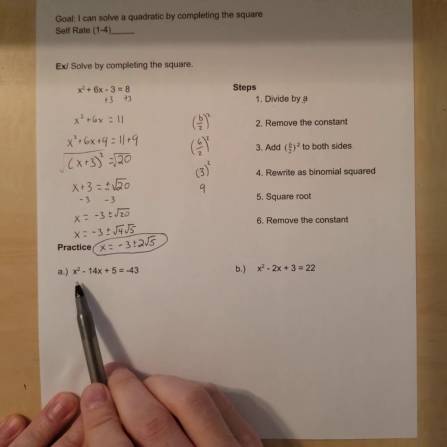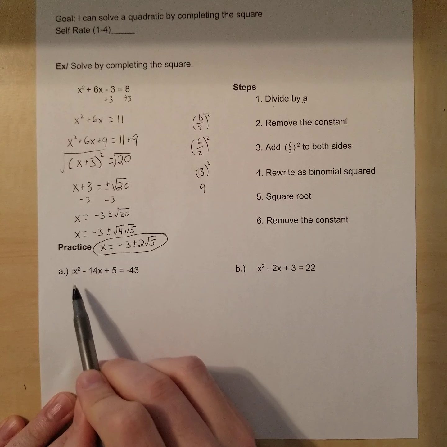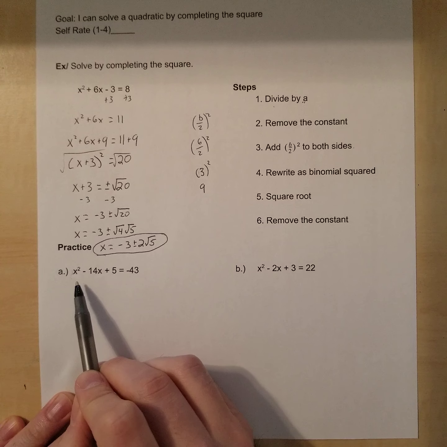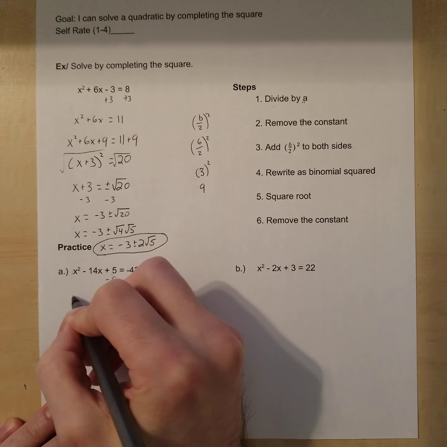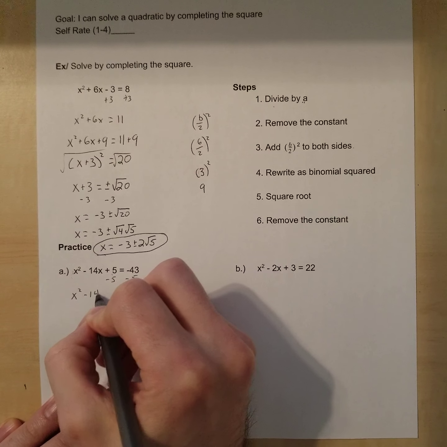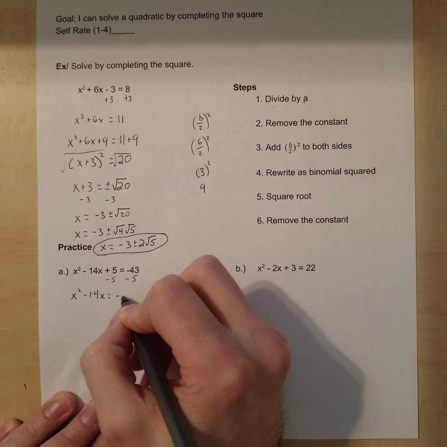So step 1, divide by a. Well, a is 1, so I don't really need to do that. Step 2, remove the constant. Let's get rid of this pesky 5. We'll have x squared minus 14x will equal negative 48.